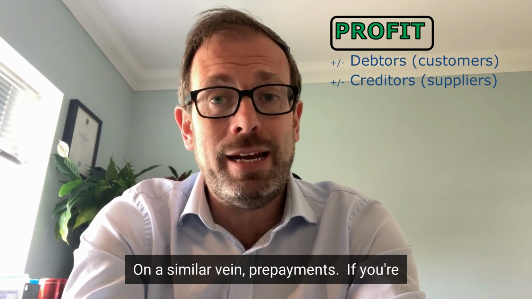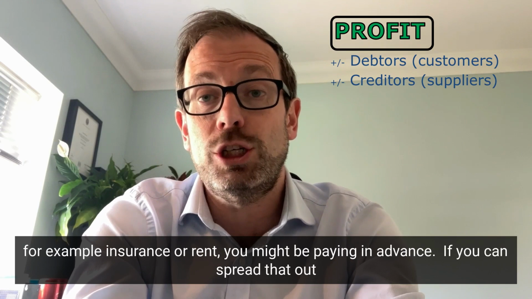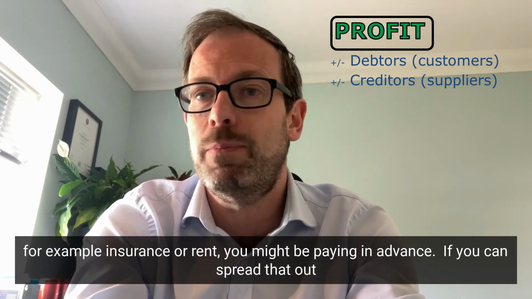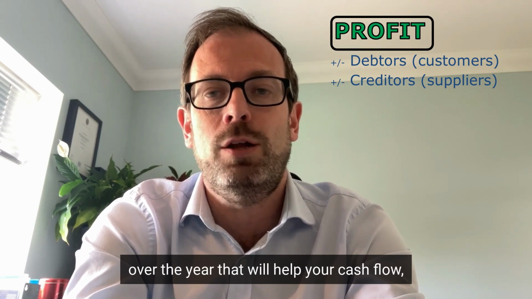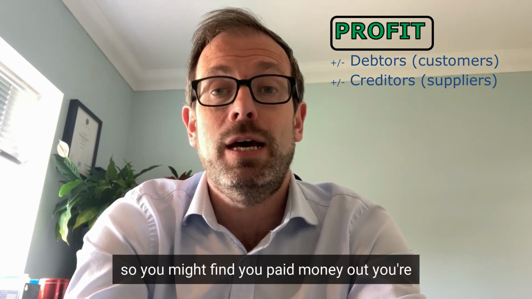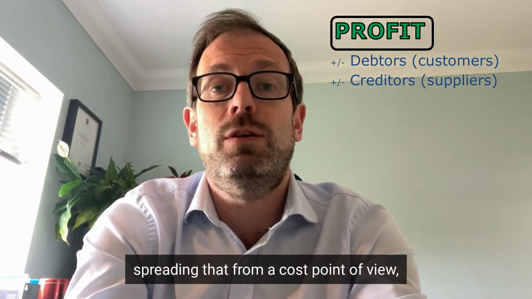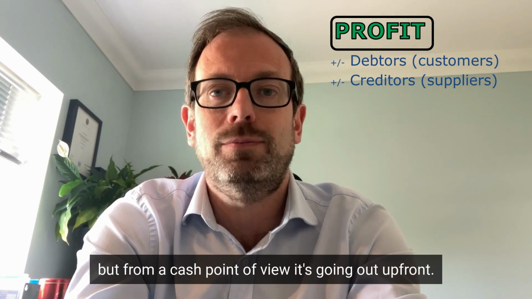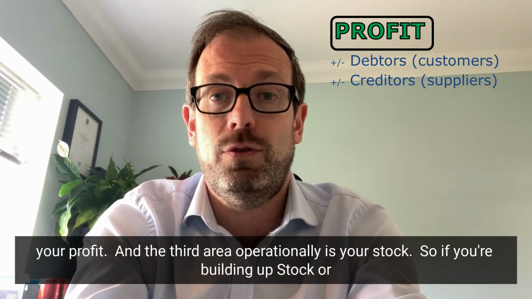On a similar vein, prepayments. If you're paying for things up front, for example insurance or rent, you might be paying in advance. If you can spread that out over the year, that will help your cash flow. You might find that you've paid money out, and you're spreading that from a profit and cost point of view, but from a cash point of view, it's going out up front. So that's going to negatively impact your cash versus your profit.